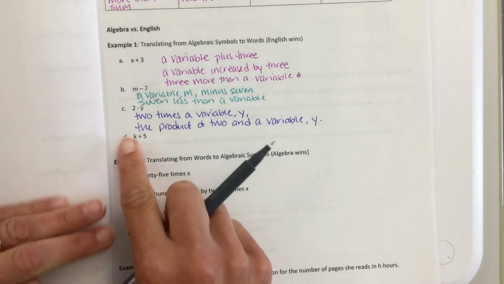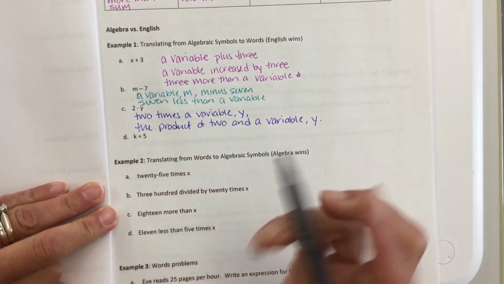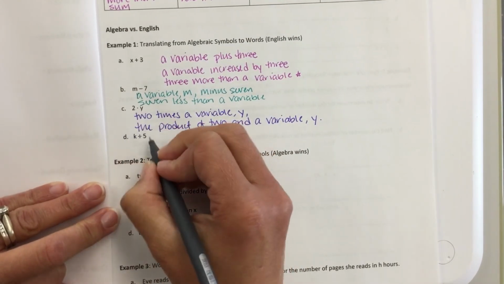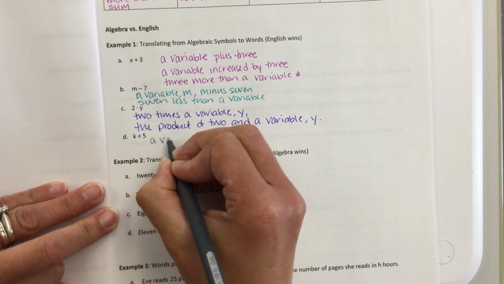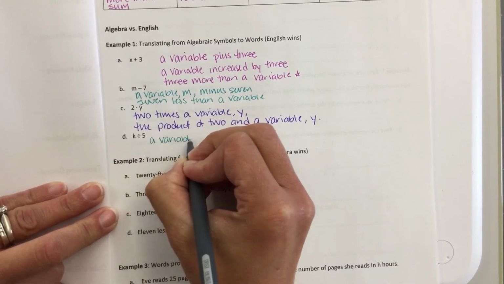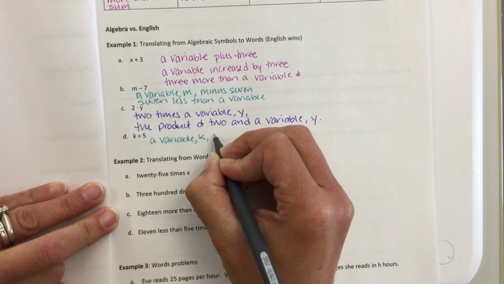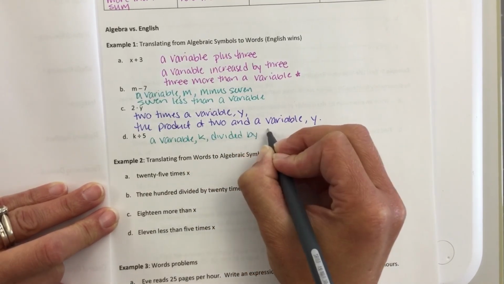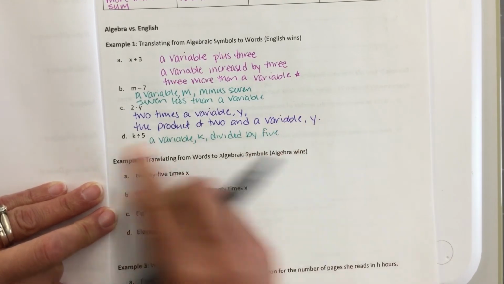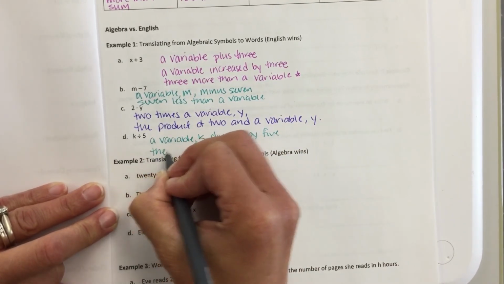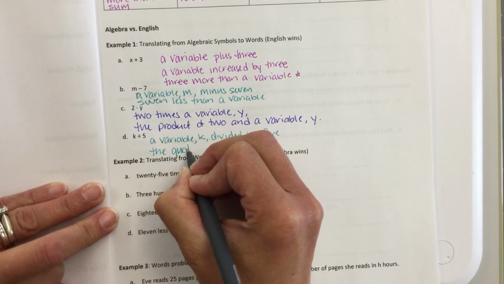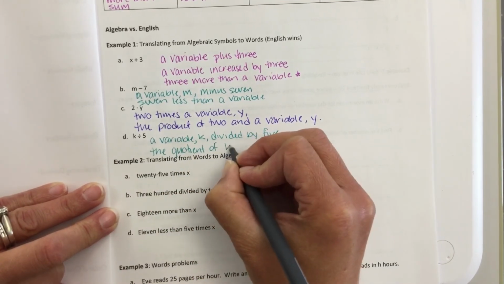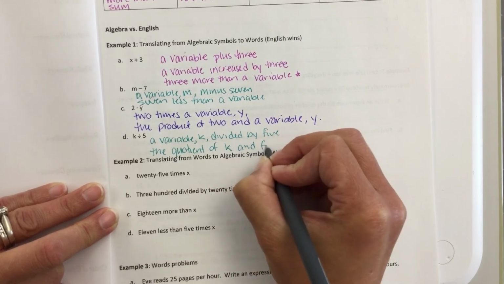And the last one here, k divided by 5 is how I would say it. The order of division is kind of like subtraction. It matters. So a variable k divided by 5. You could also say the quotient of k and 5.